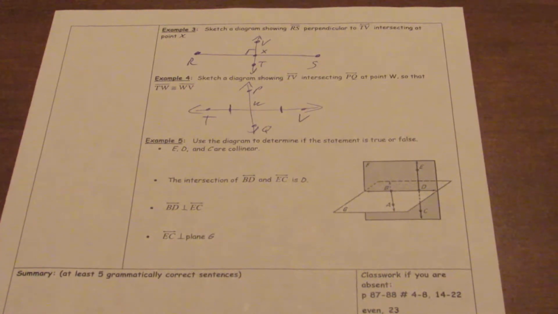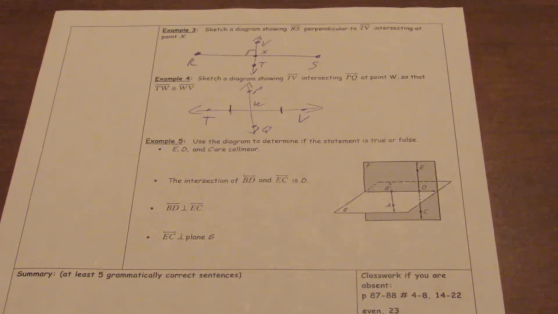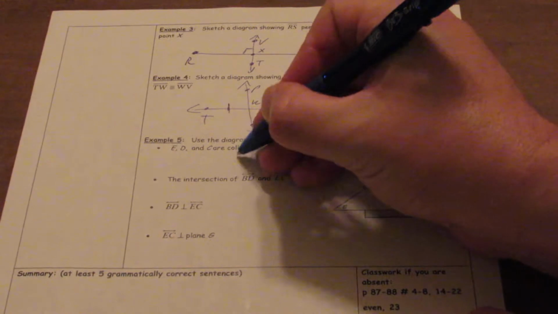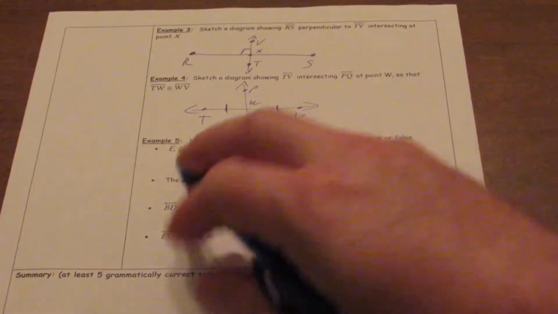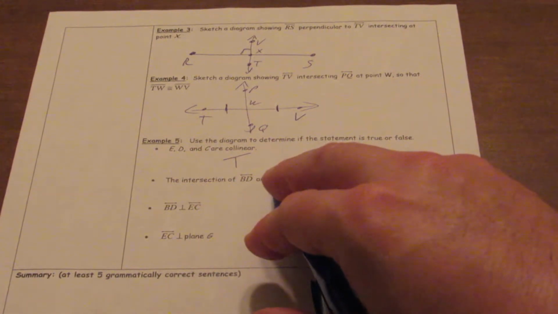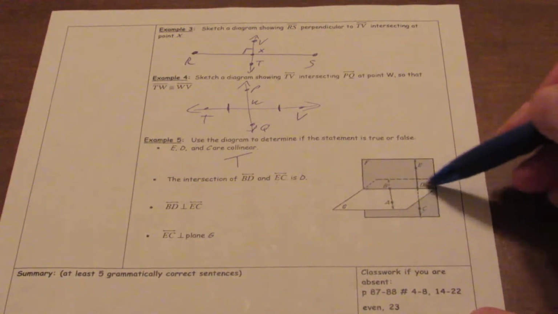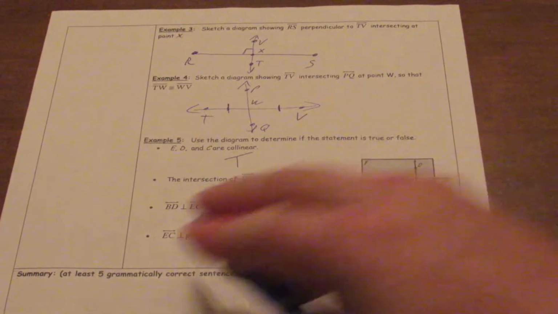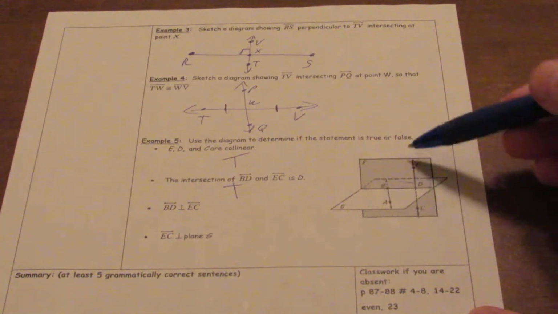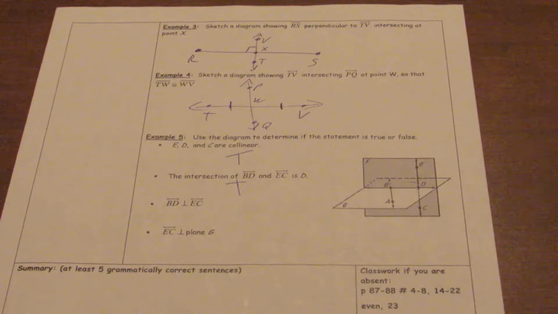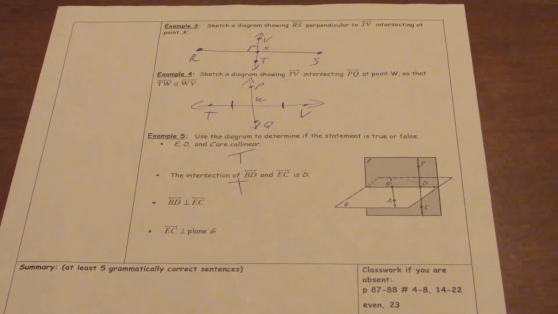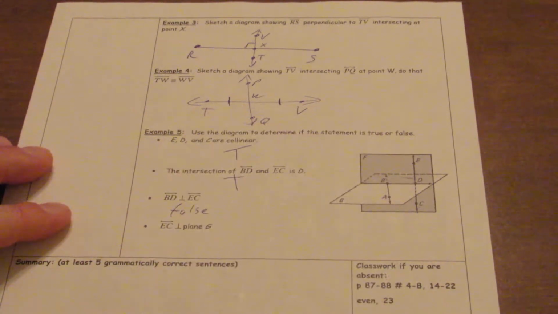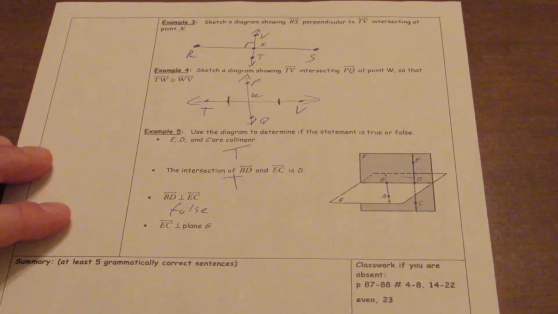Okay. So E, D, and C are collinear. E, D, and C, I can see they're all on this line, so that is true. The intersection of BD and EC is D. So BD is here, EC is here. That is true. BD is perpendicular to EC. I have that intersection. I don't have anything indicating that those are 90. So this is false because I can't determine it to be true.